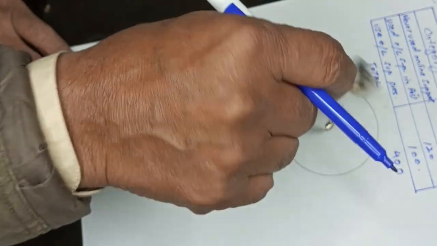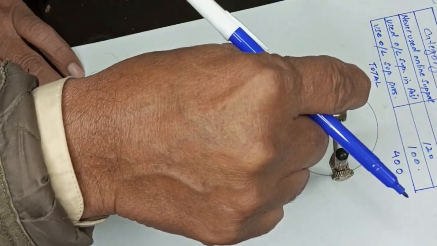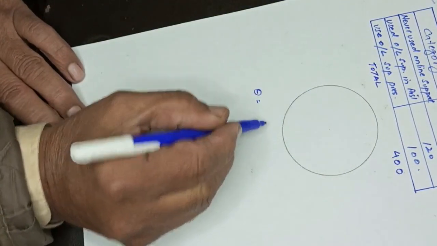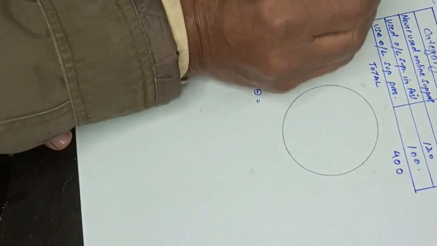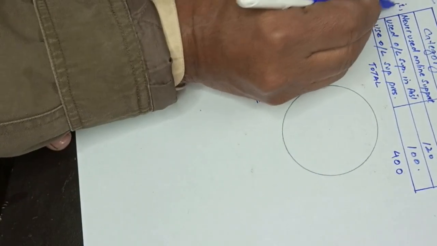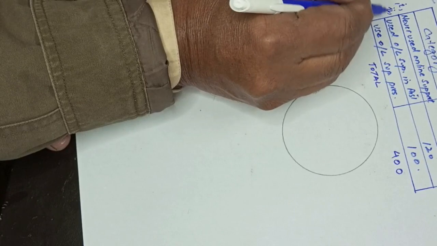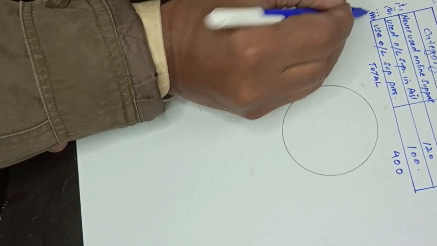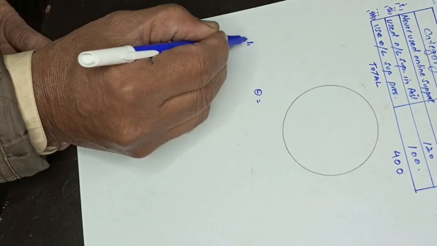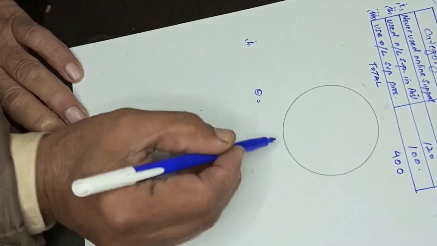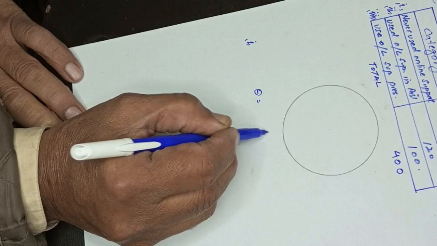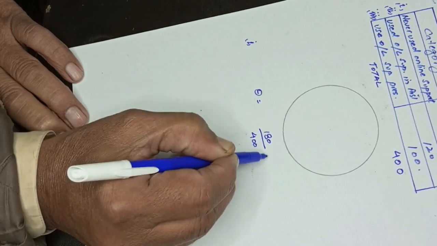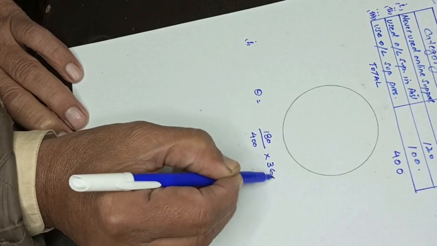If this is the beginning and the same is the end, it consists of 360 degrees. So we will mark these categories as 1, 2, 3. This is an optional step. So for 1, theta will be 180 divided by 400 multiplied by 360.